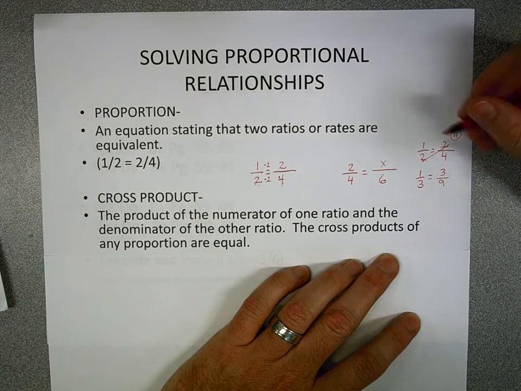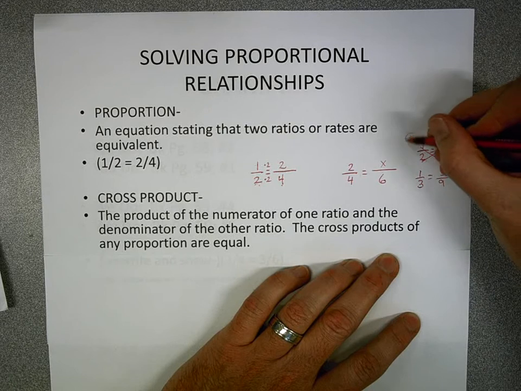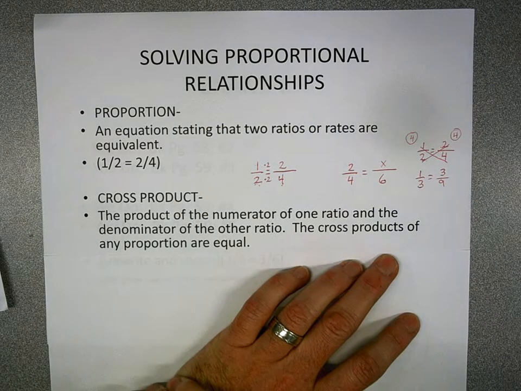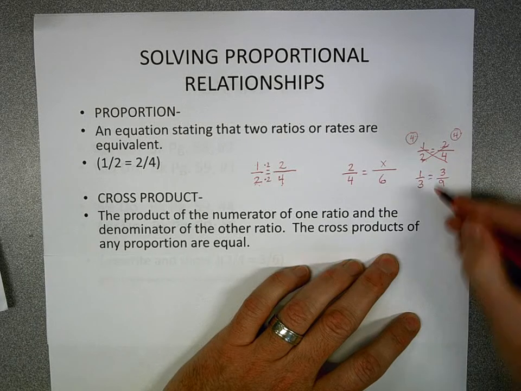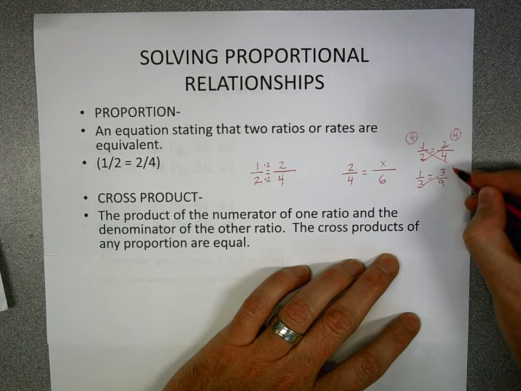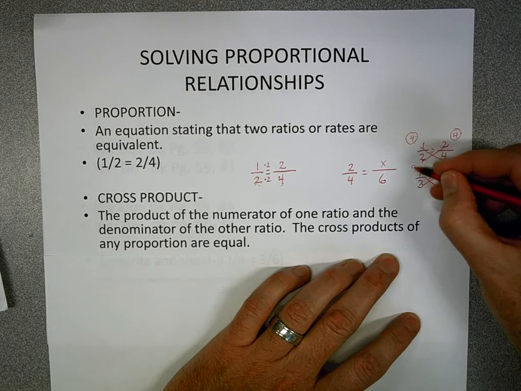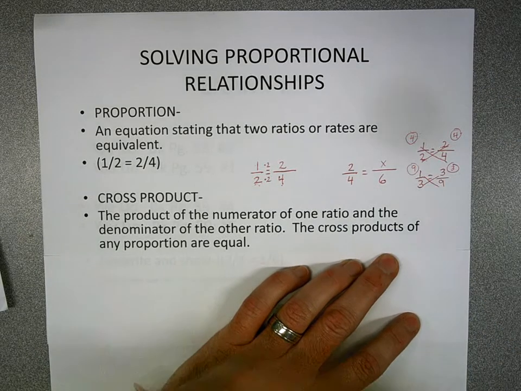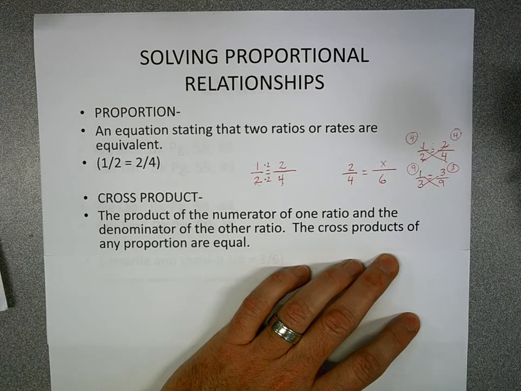But if you do it the other way, you're going to get the same cross product. So the same thing could be done here. 3 times 3 gives us 9. 9 times 1 gives us 9. If fractions are equivalent, cross products are going to be equivalent.